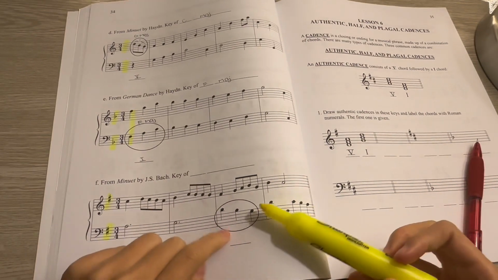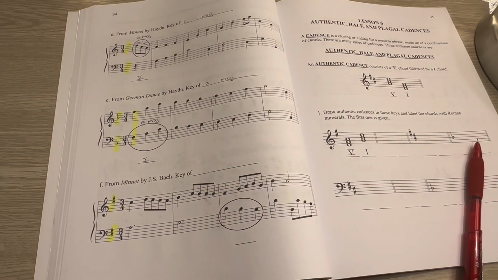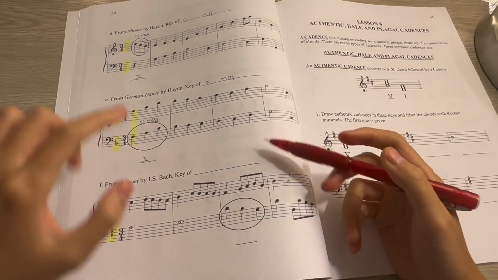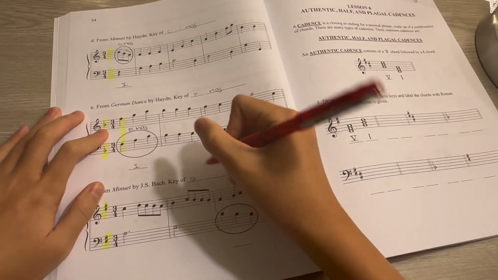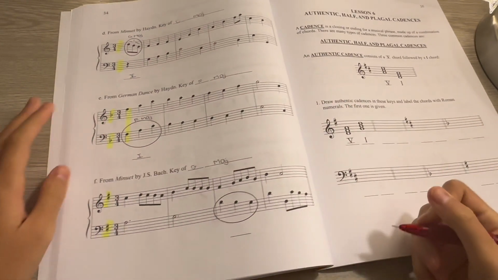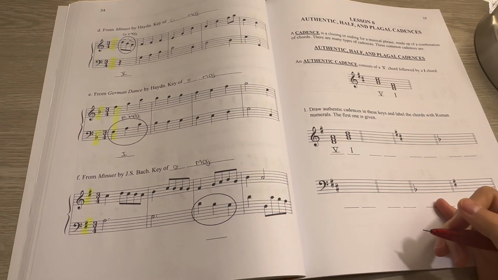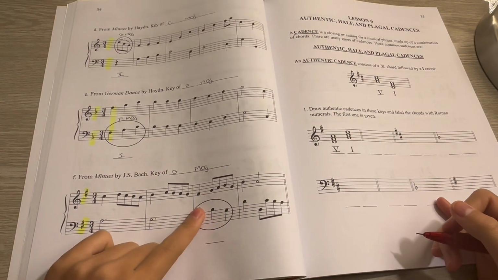I'm going to give you a hint because of this triad here that is circled for us. It also starts on a G, which kind of hints us something, right? So if we know that the key is in G major, then let's see what this triad is. So it's G, B, and D.